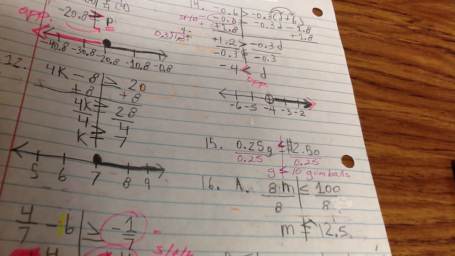Number 16, new word problem. Oh, it's a party situation. Hopefully you all have fun parties in your futures, and sometimes you have to plan and make sure there's enough for all of your guests. So this is the scenario.